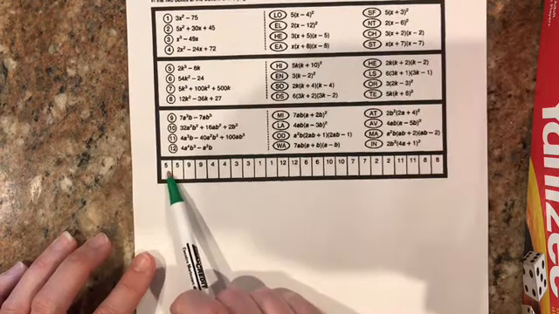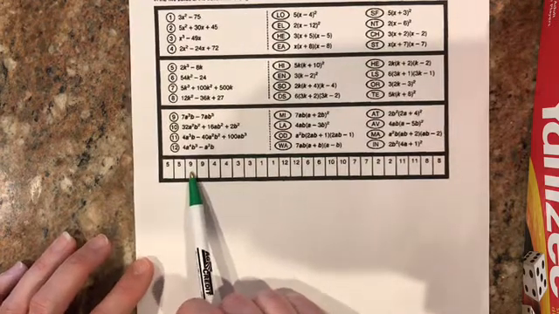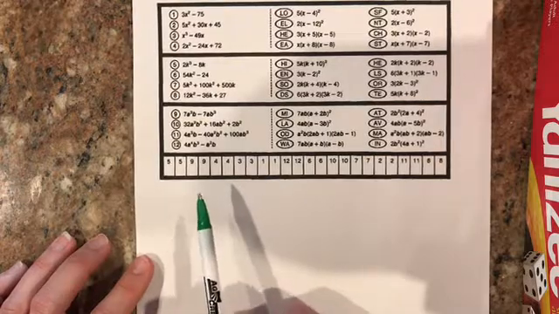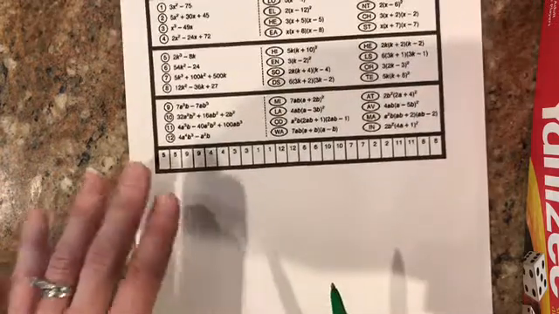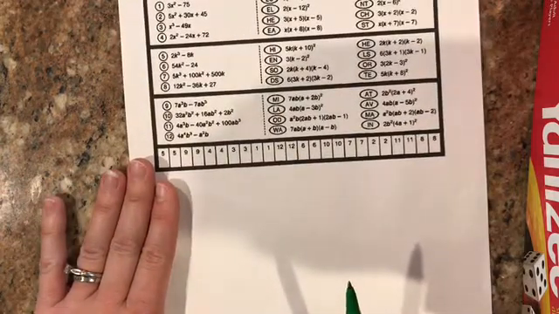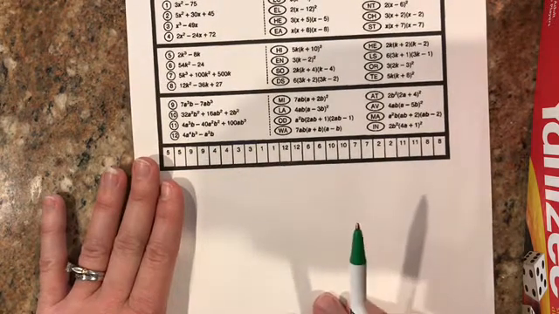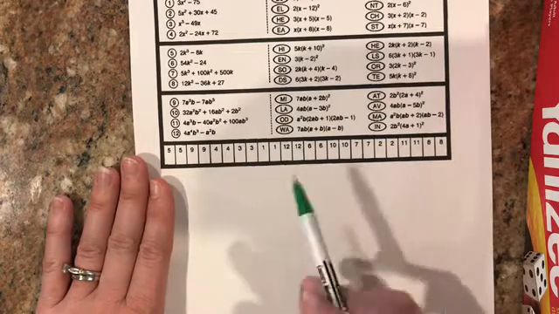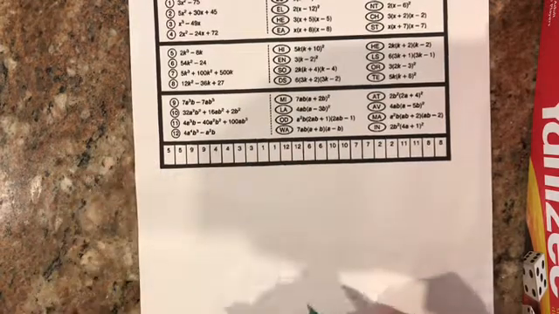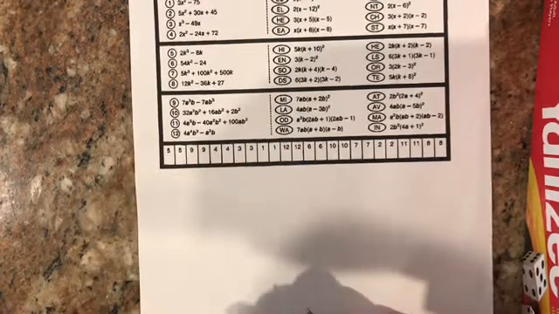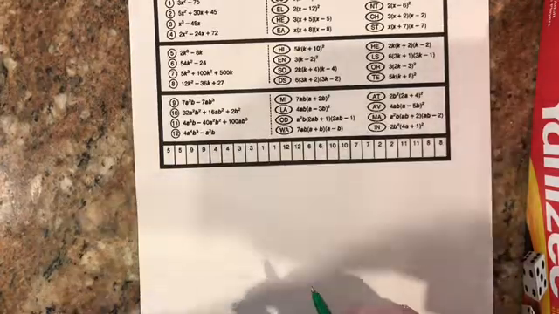But instead of you just typing me back the answer to the riddle, I'd like you, with your phone or with your computer, to take a picture of this paper when you're finished, and then you can send it to me on Schoology, or you can email me a picture. So all you do is copy the picture on your phone, and then you just insert it in an email to me.